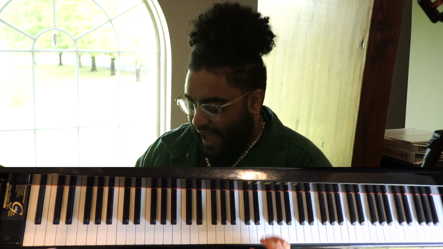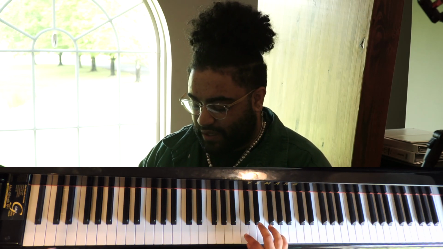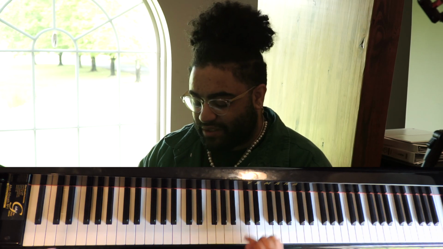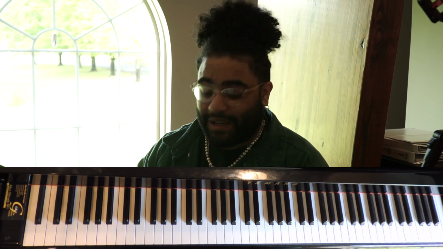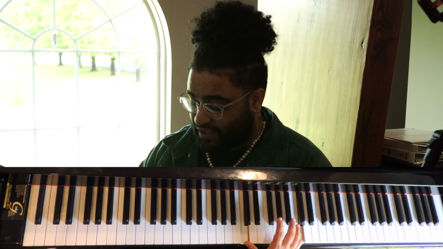We have a half step interval, and a half step interval is going to be from every white to black key consecutively. That means every single key from the bottom to the top of the piano, if you played them in order, that is a half step interval. So we're going to go just from C to C, half step intervals.